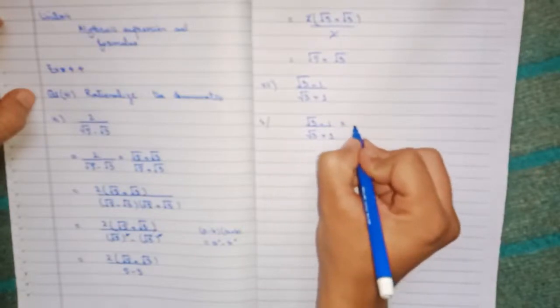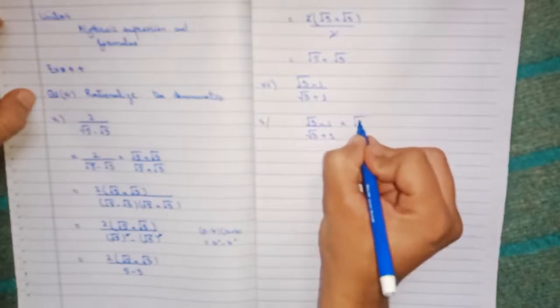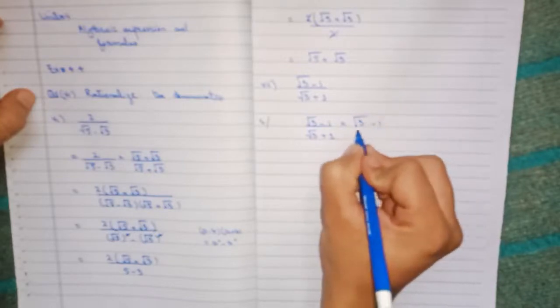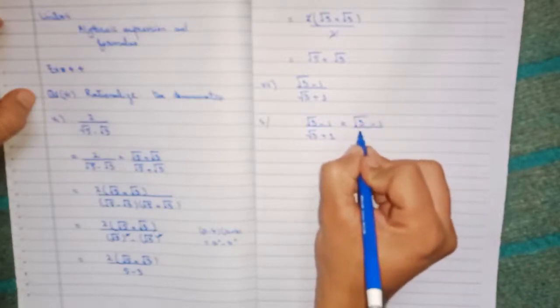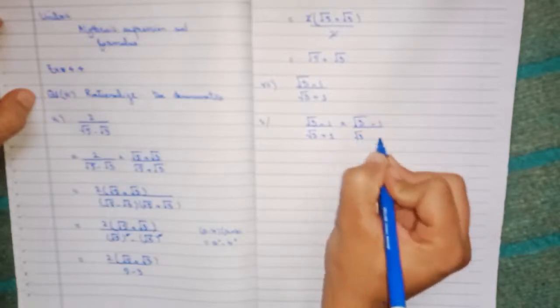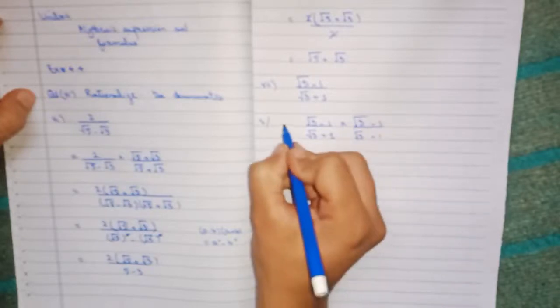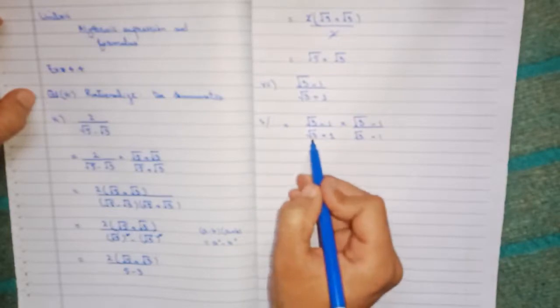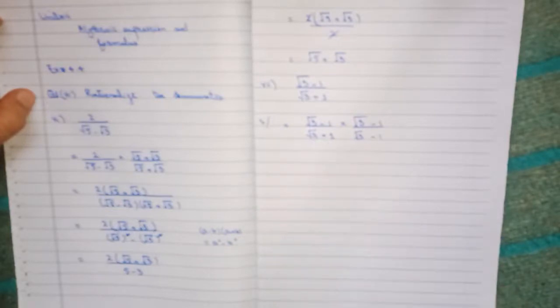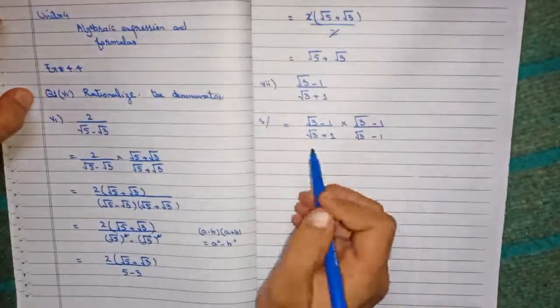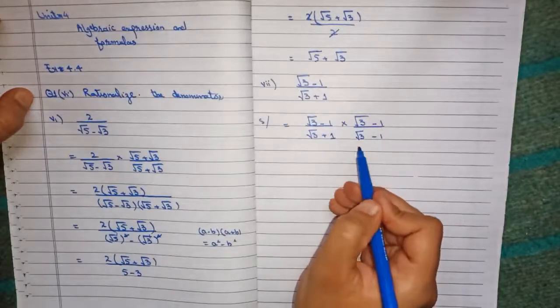So we multiply and divide by square root of 3 minus 1 over square root of 3 minus 1, the conjugate.